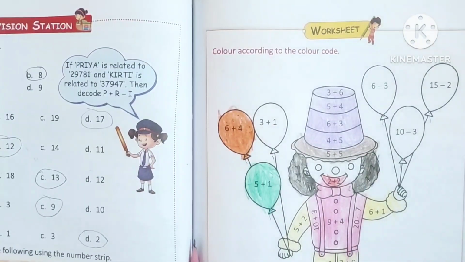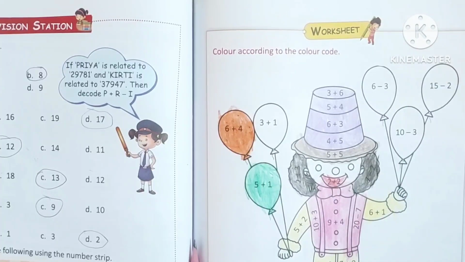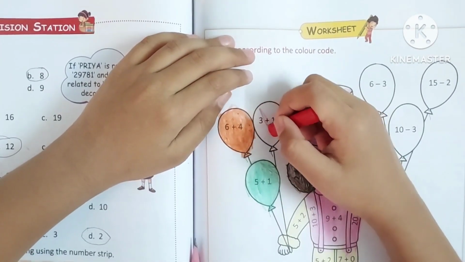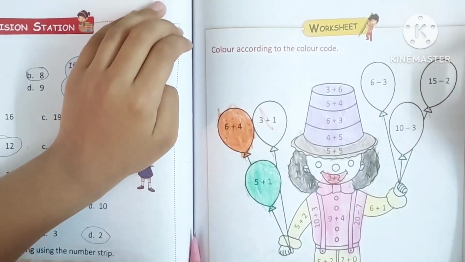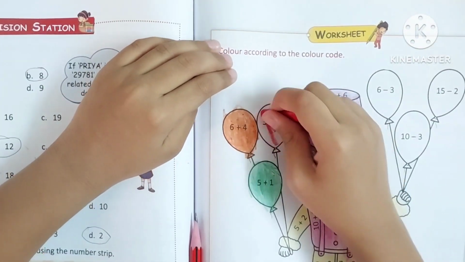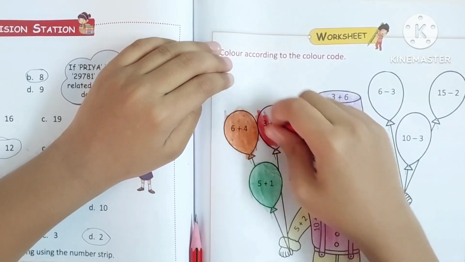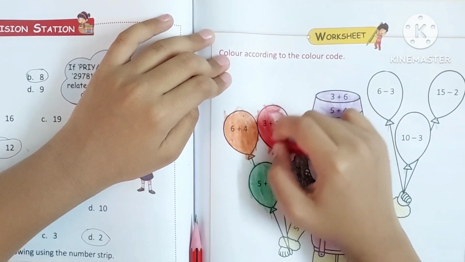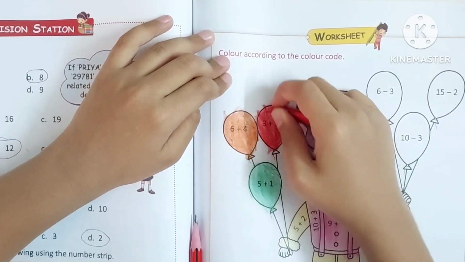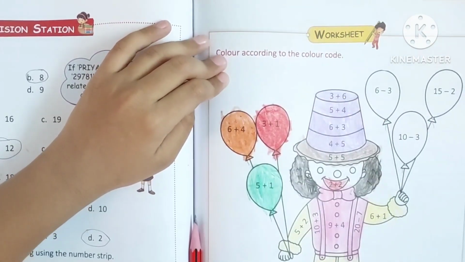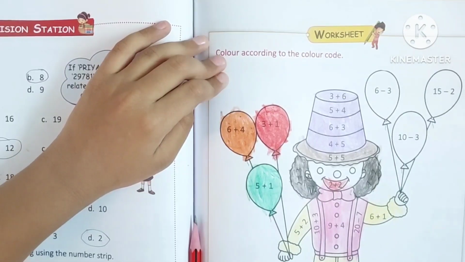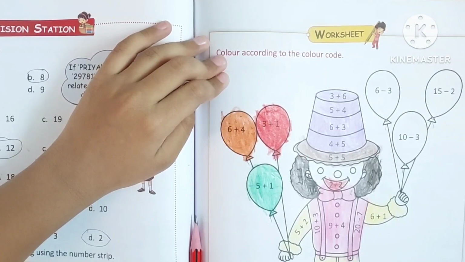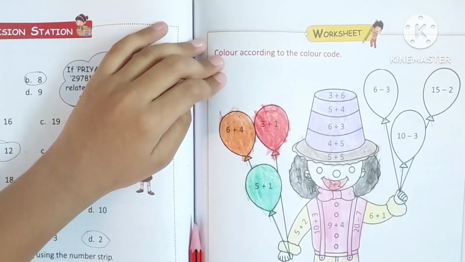3 plus 1, 4. Correct. Six minus 3, 3. Orange. My favorite.